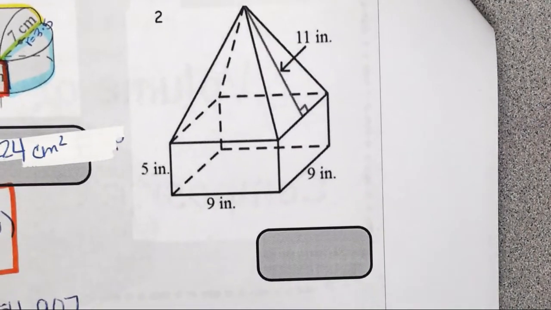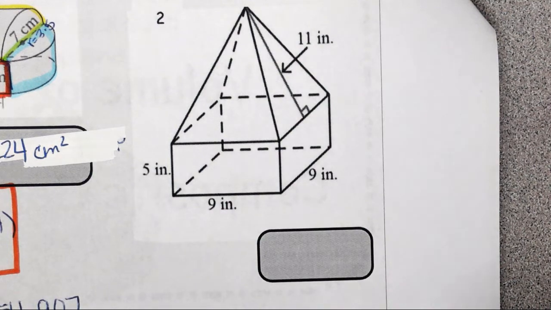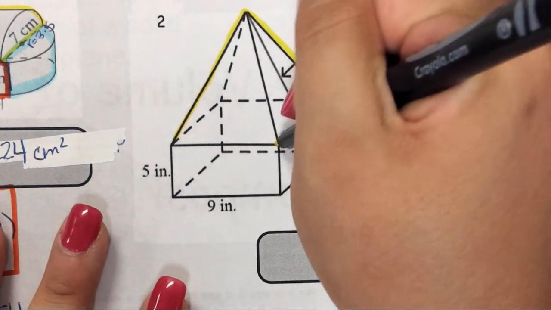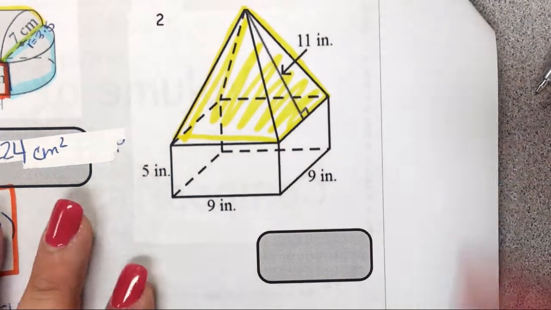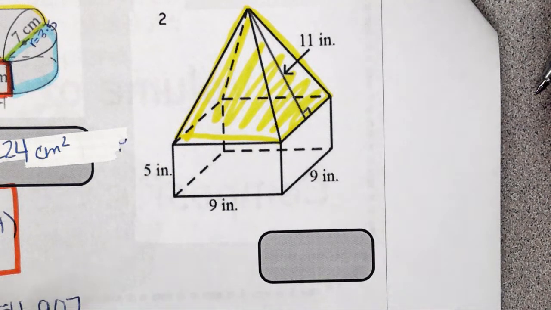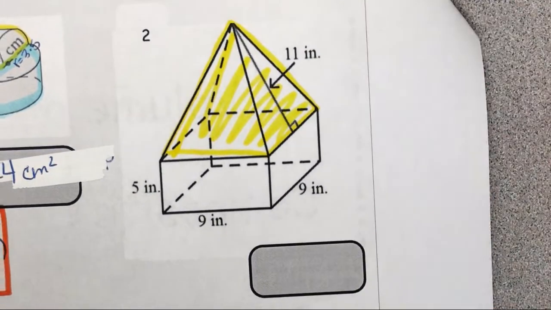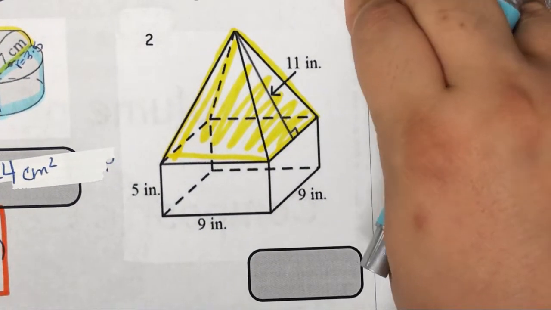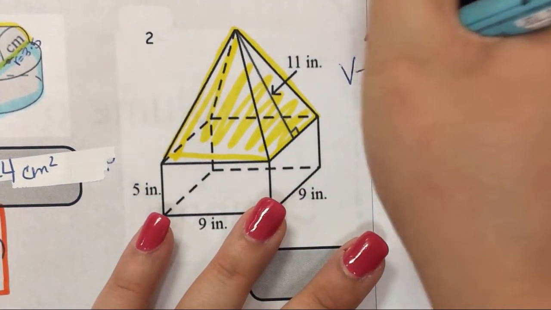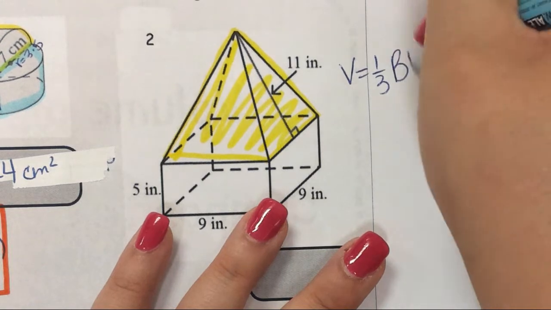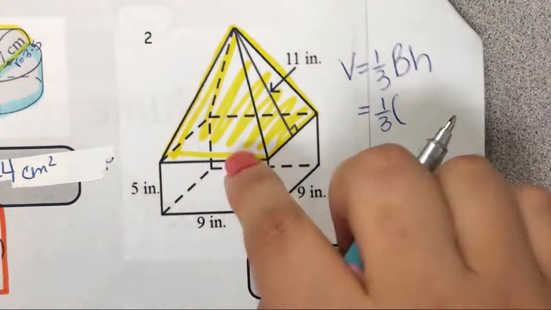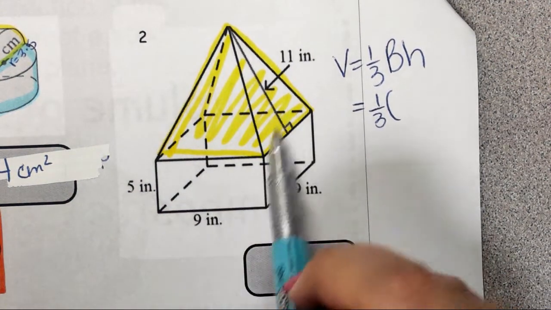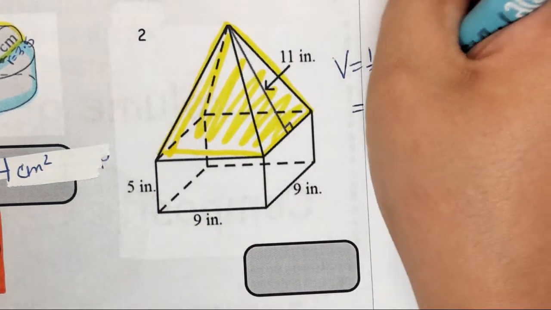What about the second one? I have a pyramid. What kind of pyramid? Not a rectangular pyramid. It's a square pyramid, because remember I told you the bases have to be regular. Okay. What is my formula for a pyramid? 1/3 the base times height. So what would be the area of this base down here? 81. How do you find the area of a square? 9 times 9. Perfect.